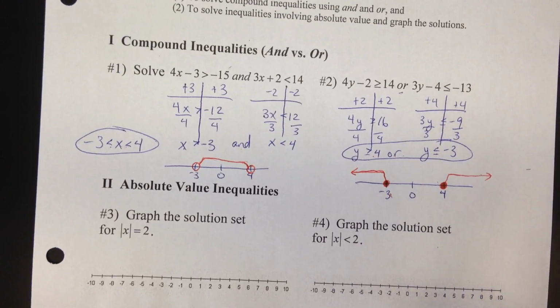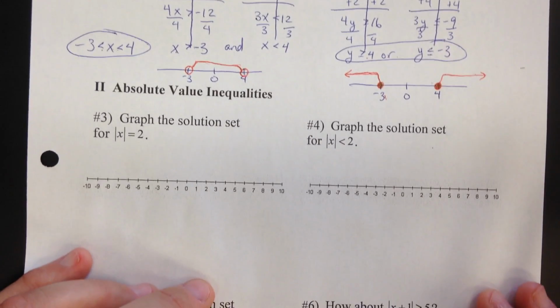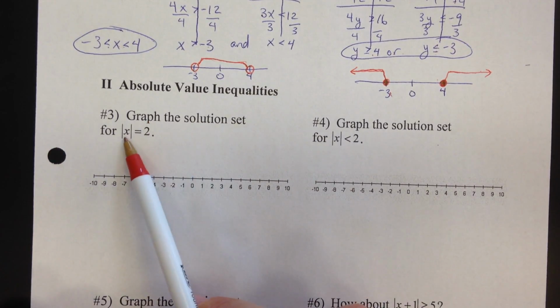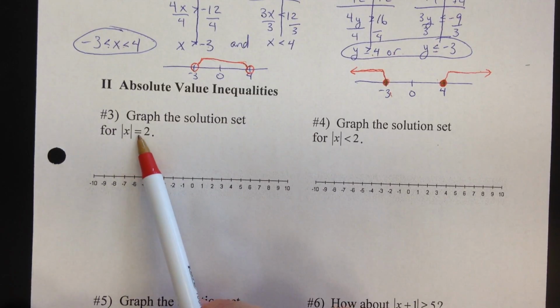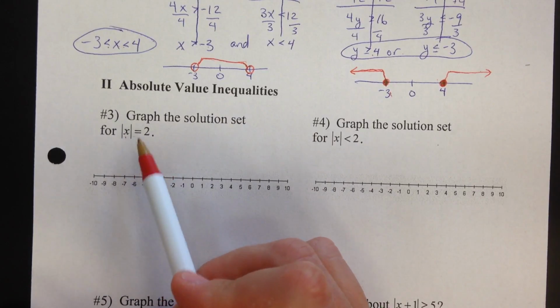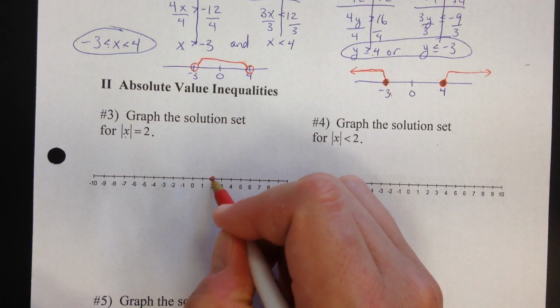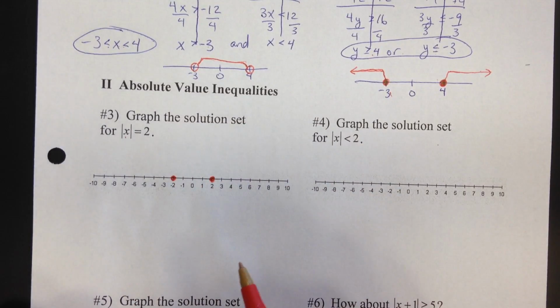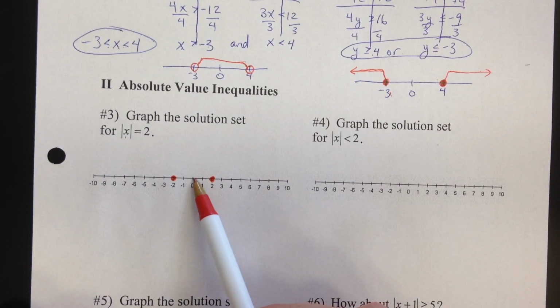All right, so now let's talk about absolute value. So as a review, let's graph the solution set for absolute value of x equals 2. There are two values that make this equation true. Positive 2 and also negative 2. So x could be positive 2 and x could be negative 2. Absolute value is the distance from 0 on the number line. So from both positions, this is 2 spaces away and this is 2 spaces away.